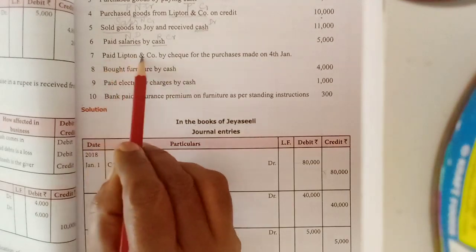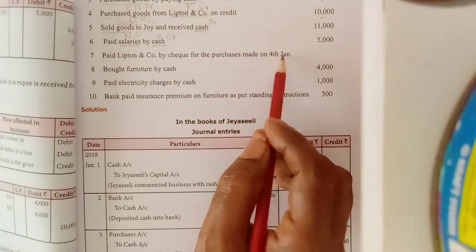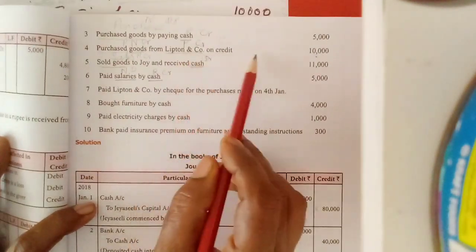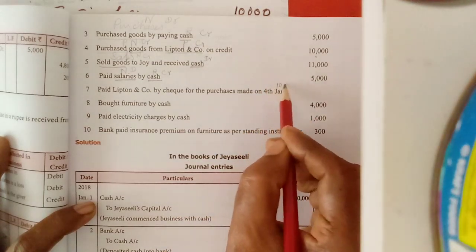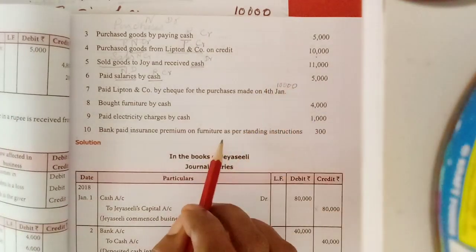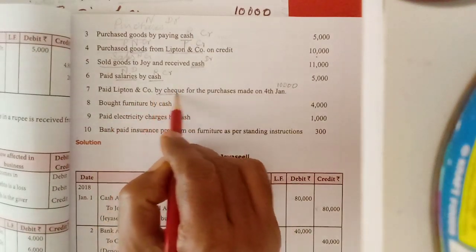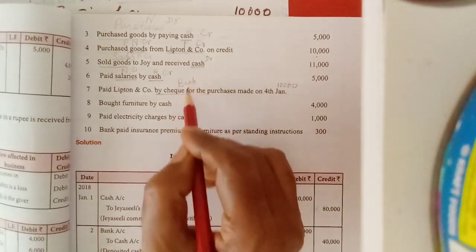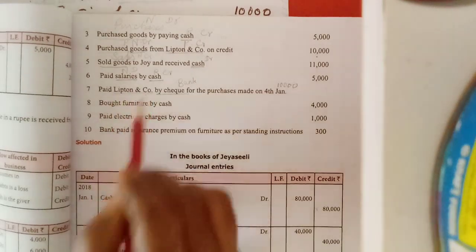Then: paid Lipton and Co by check for the purchases made on 4th January. Now you see, on 4th January, how much have we purchased? 10,000. The amount they have not given. Here it is 10,000. So we are paying by check. So who is paying this one? The bank.